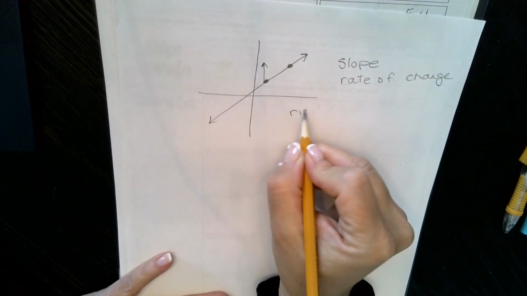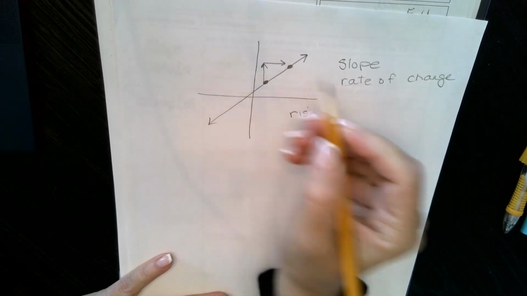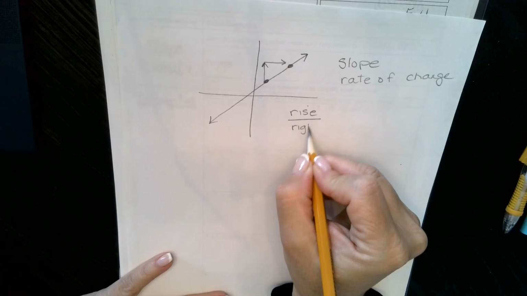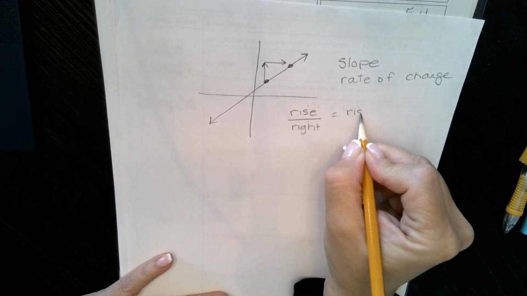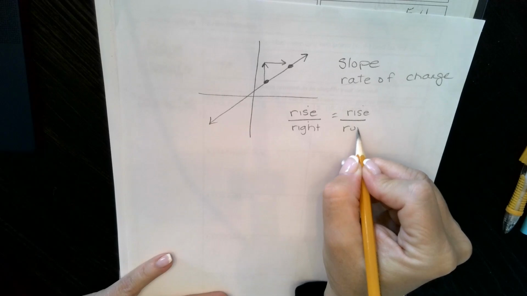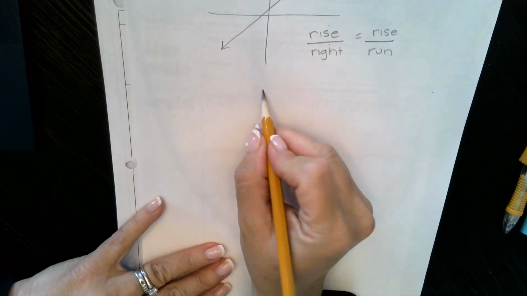So I'm going to go up. So rise, and then I'm going to go right. So rise over right, and more often you hear this said rise over run. Okay, so we did this the other day, so let's just look at it this way too.